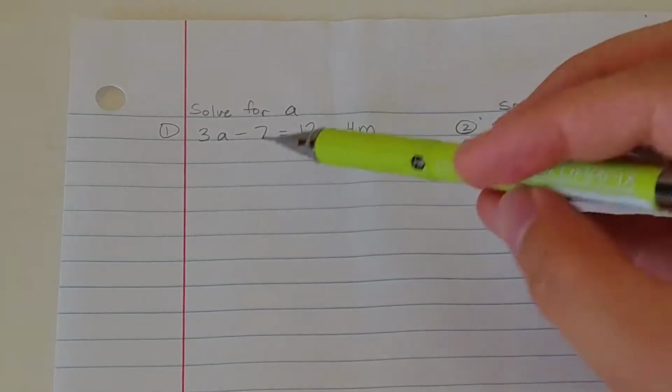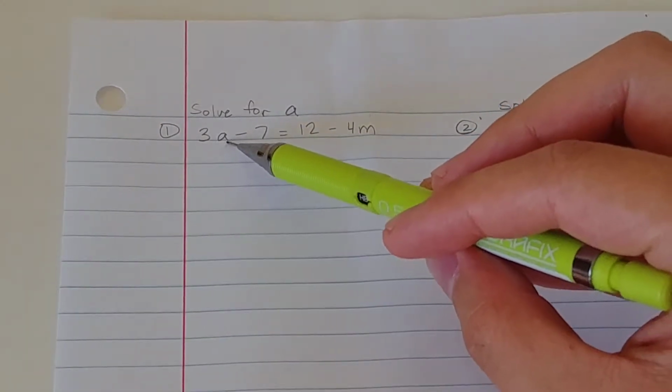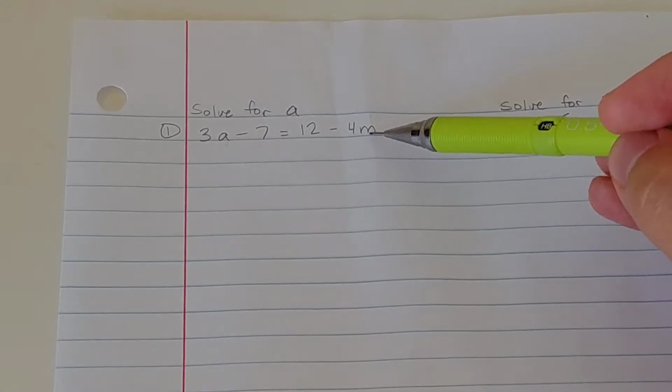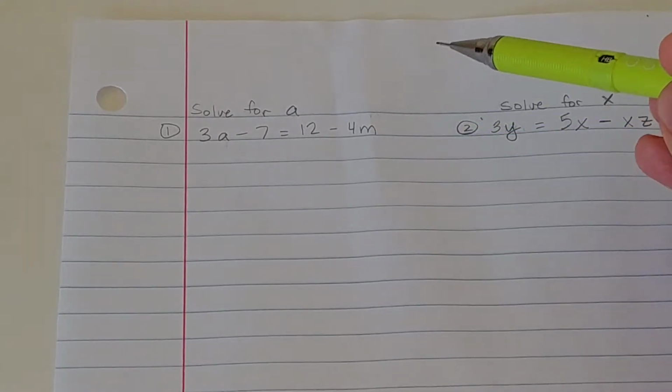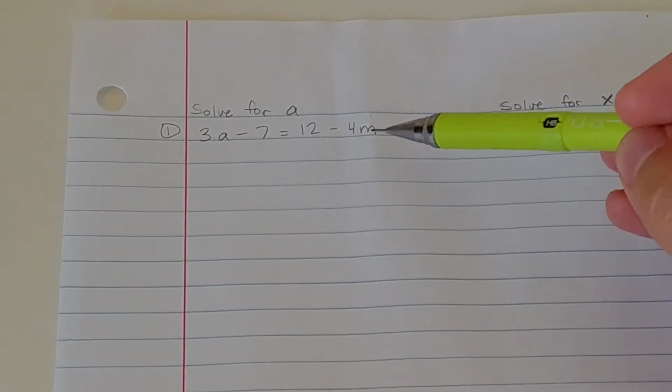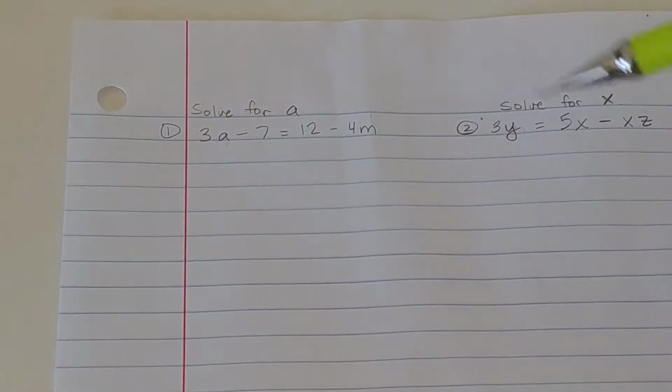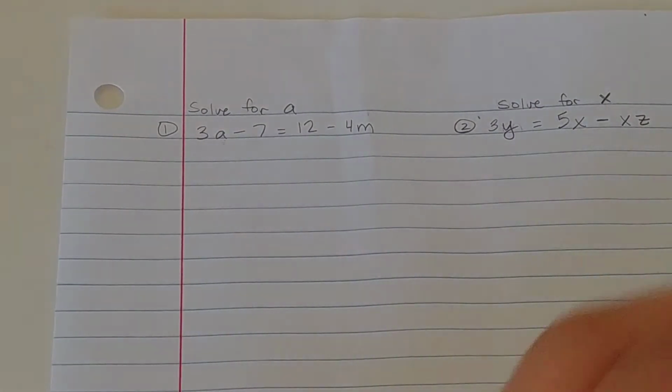So what we want to do is focus on a. We want to think of a as the only variable. Think of that m as just another number. Okay, this is 4m, a number. So we're focusing on a. You could do whatever you want to do here. Sometimes I make it a different color, so I know that's what I need to focus on. That's my variable.